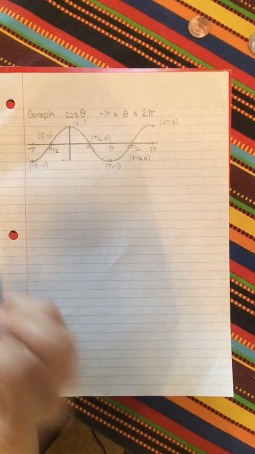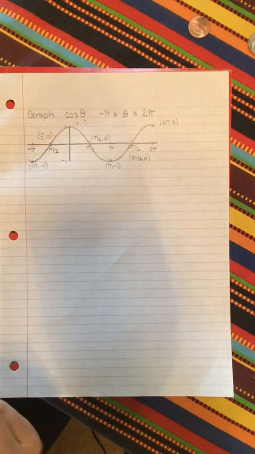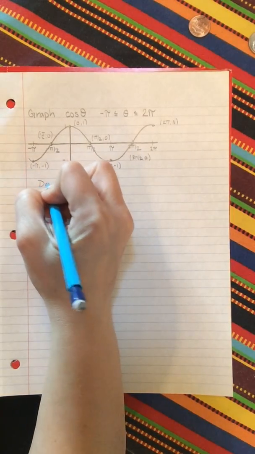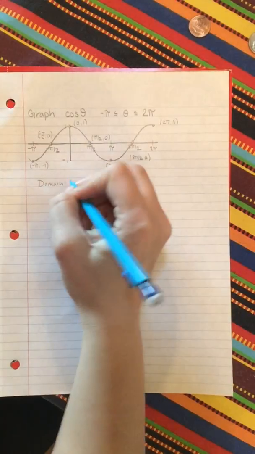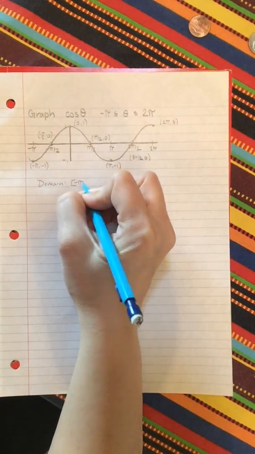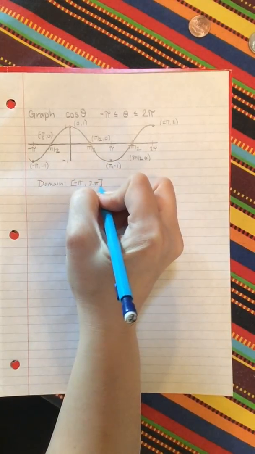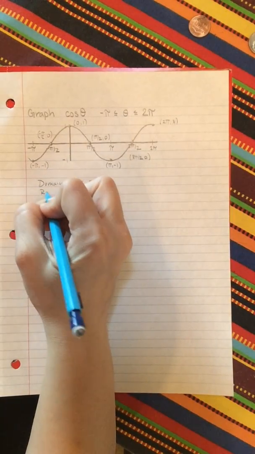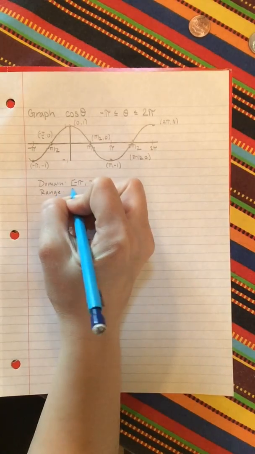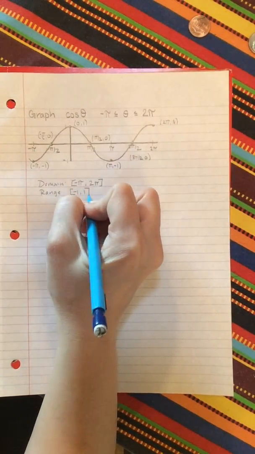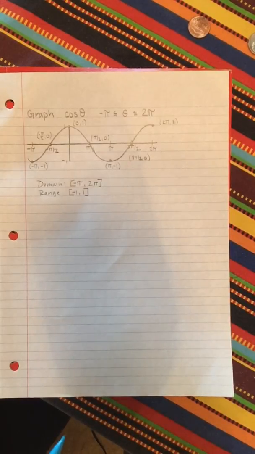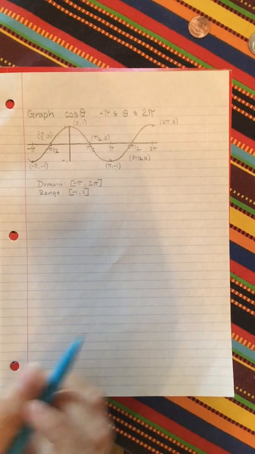So we're going to run into the same thing with cosine as we did with sine. And the fact is, this is not a one-to-one function. So in terms of our domain, right now we'll go ahead and say that it's negative pi to 2 pi, but just realize that we're going to come back and restrict it just like we did with the sine function. Our range is still negative 1 to 1. Okay? And this is not a one-to-one function, so we know that we're only going to end up taking a chunk of it. But we've got to figure out which chunk we want.